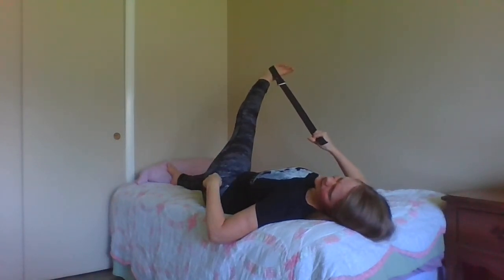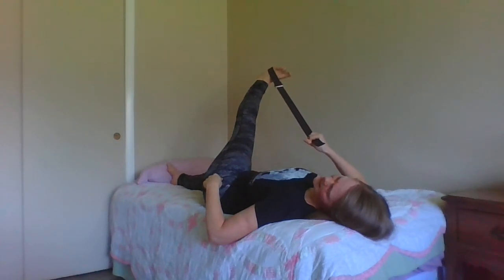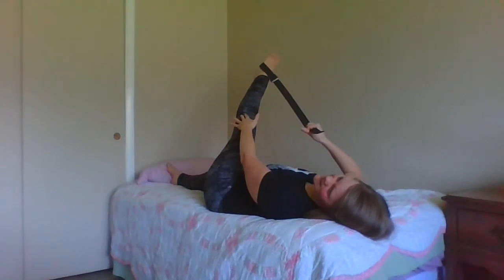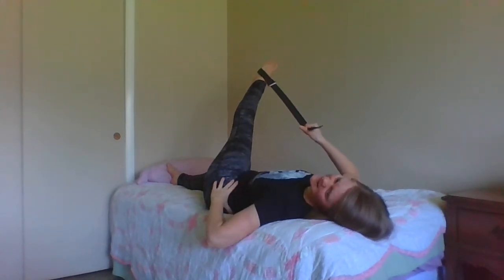I like to add on the nerve glide in this position as well. So flexing the foot, pointing the foot. Again, flexing the foot makes it more intense. For me, it's especially more intense down in the calf.